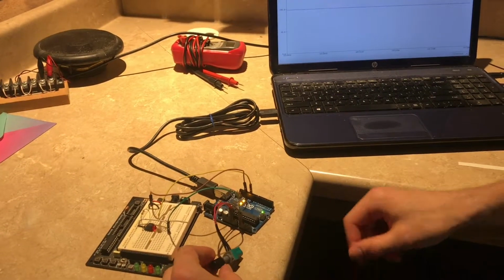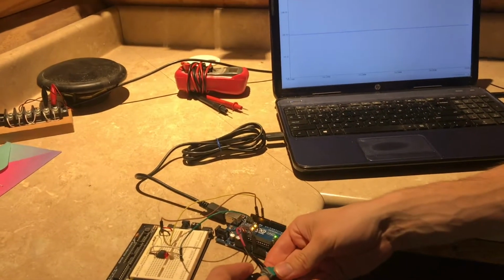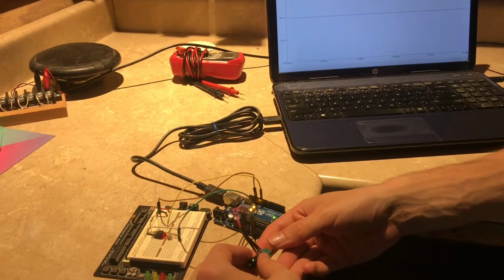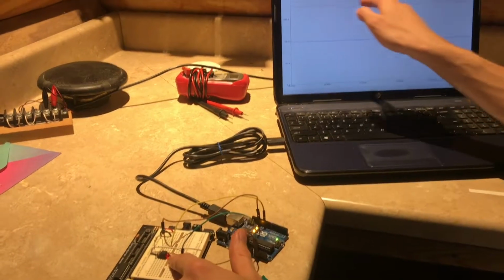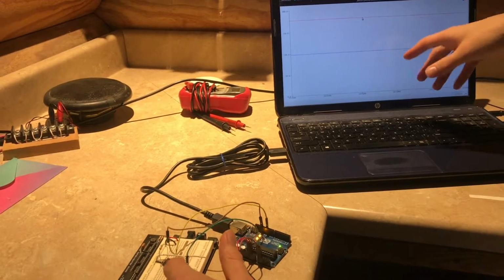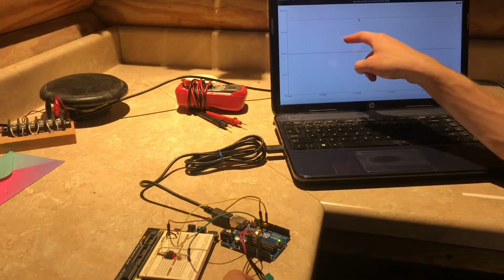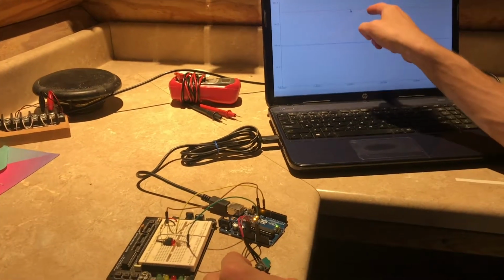So now what I'm going to do is bring the set point above the current reading of the sensor.